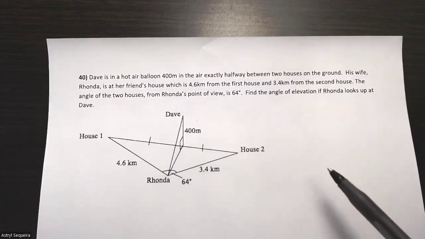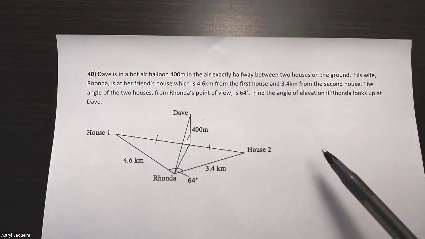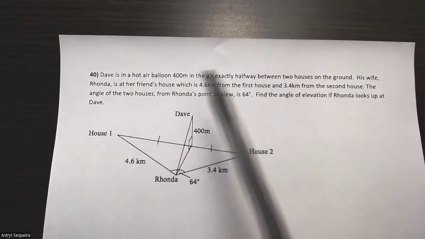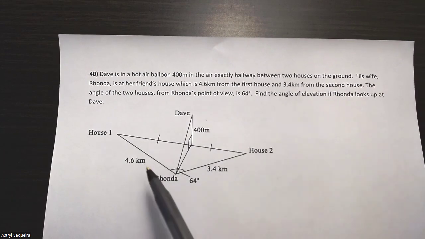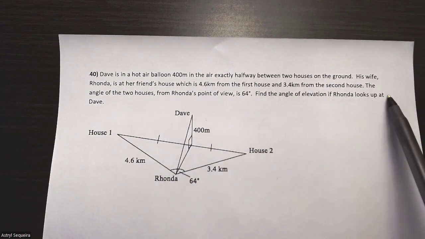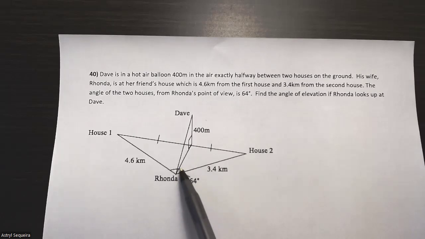Okay, next one, we have a 3 problem here. And I think all the information is given in this diagram. We need to find the angle of elevation if Rhonda looks up at Dave. So we're trying to find that over there.